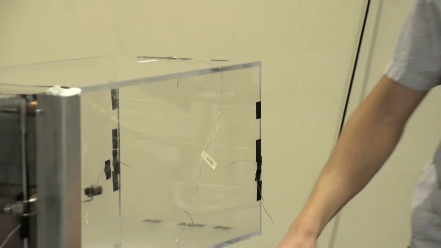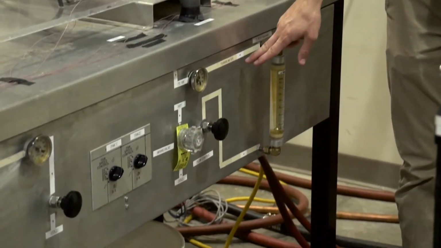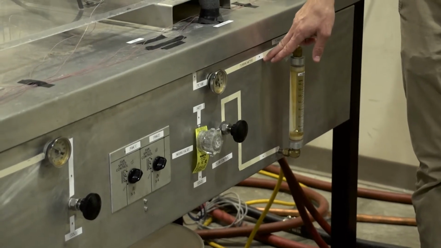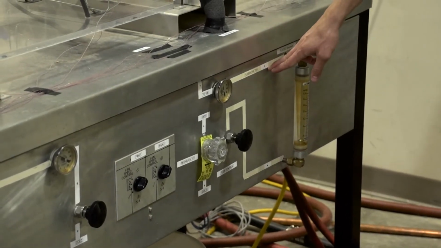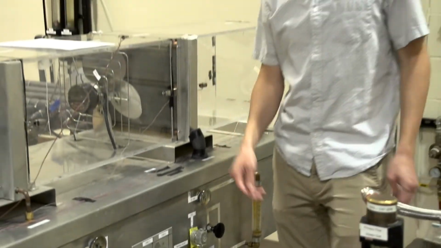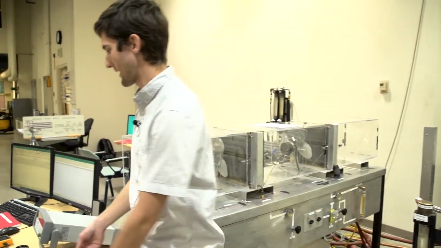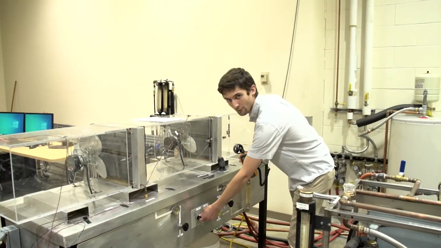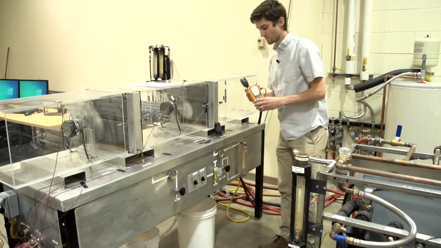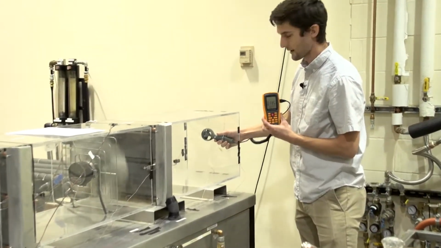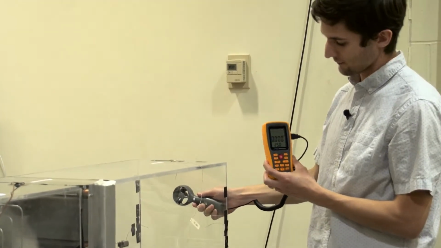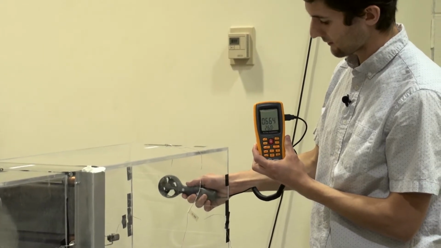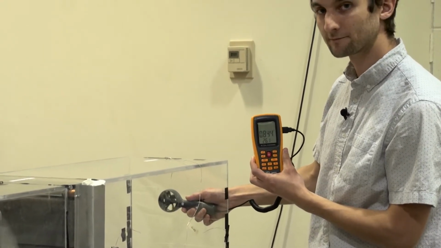You also have a turbine meter inside the enclosure that measures the water flow rate digitally. And finally, there's an anemometer. I'm going to demonstrate use of that. Essentially, if you have airflow through the system, the anemometer can be placed at the end of the tunnel, and you should get a reading on the digital screen here.